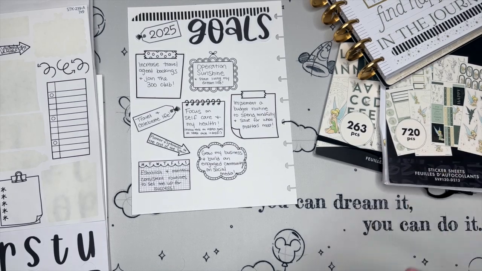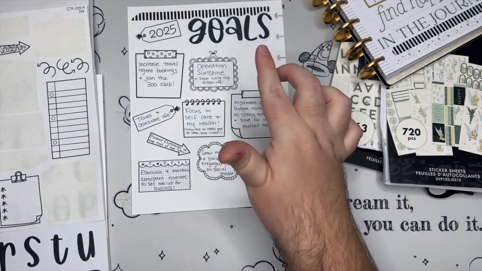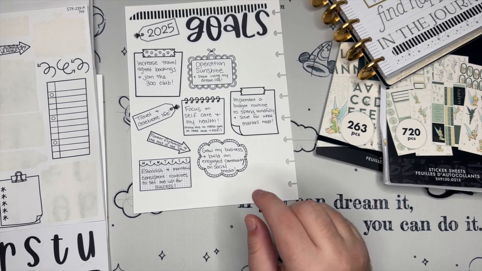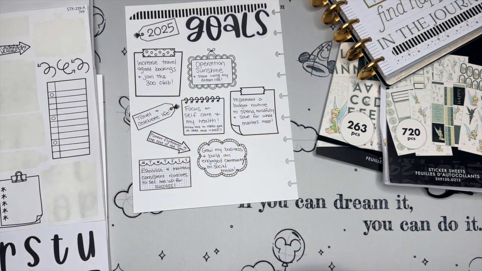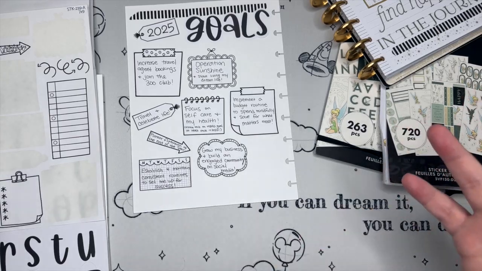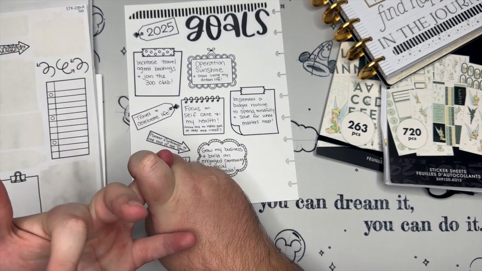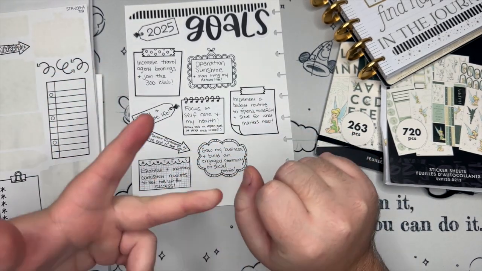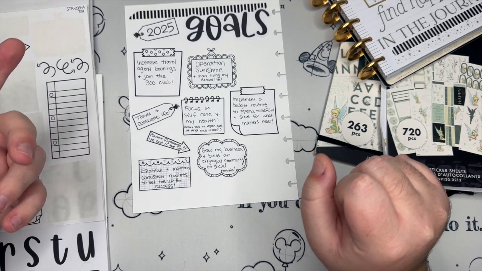So these are my annual goals. My business, travel agent stuff, Operation Sunshine, my health and wellness and self-care, budget routine, morning routine and other routines, and then travel and live my best life. So category-wise, we kind of have self-care, wellness, my career, finances, and is that it?